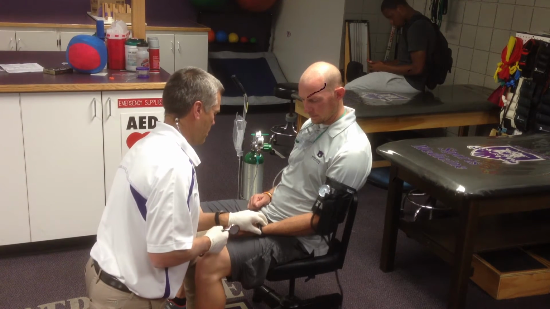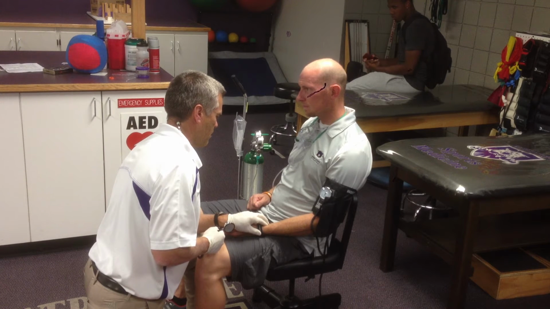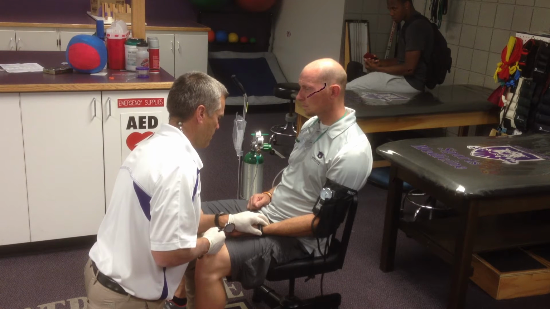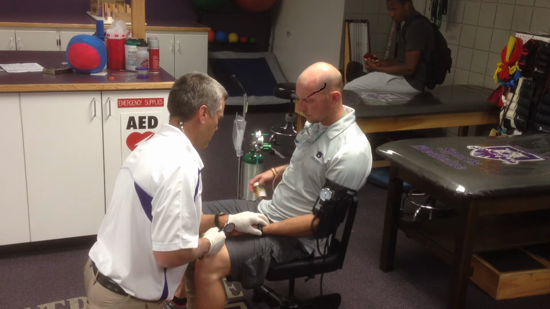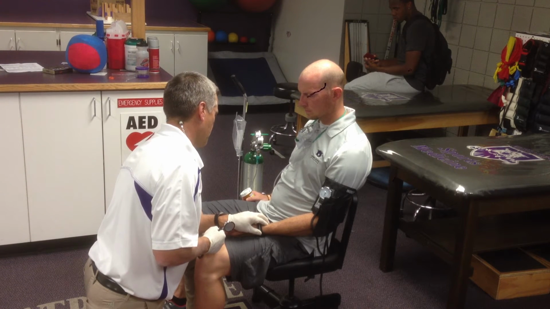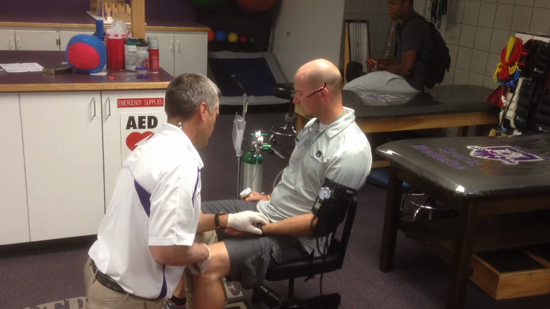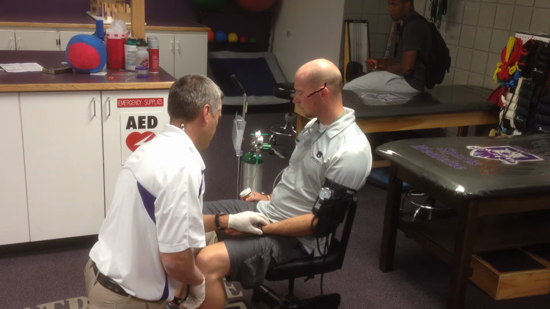Blood pressure is 110/70. Pulse is 70. Respirations are 18.